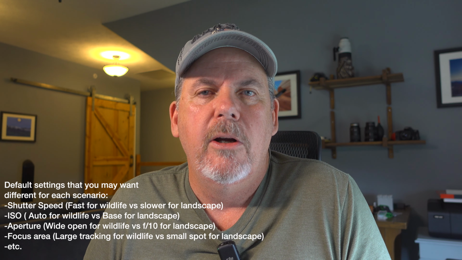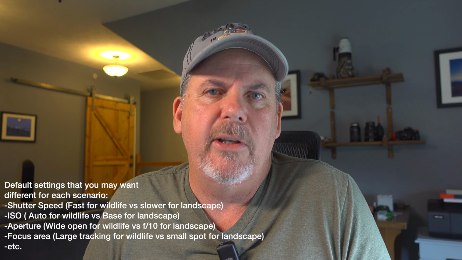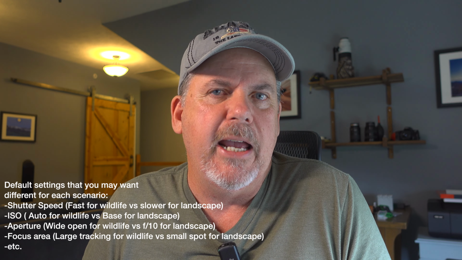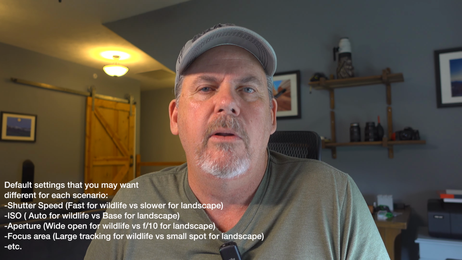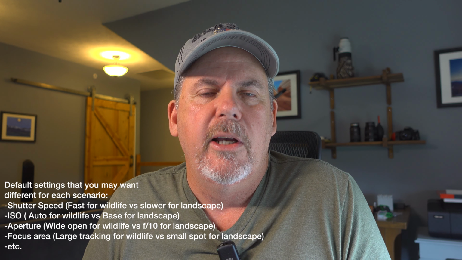For aperture, for landscape, may have that set at a baseline. I believe I have it set at f10 right now. For wildlife settings, I'll typically have that programmed at wide open, maybe a stop off. Currently, I have it set at wide open as my default setting.